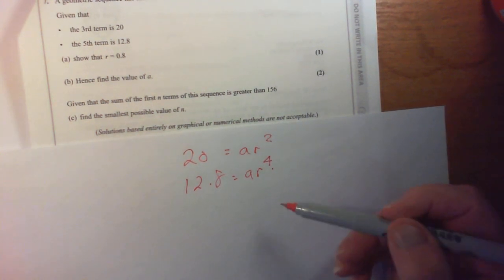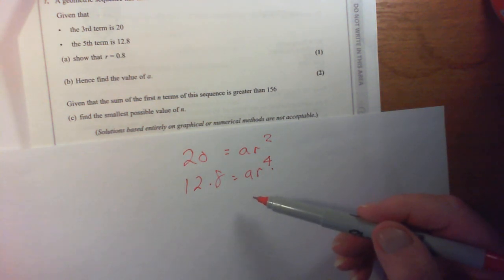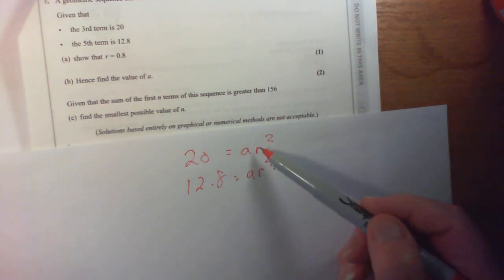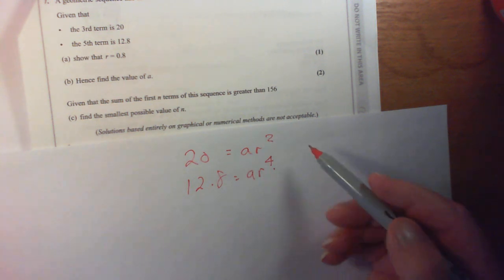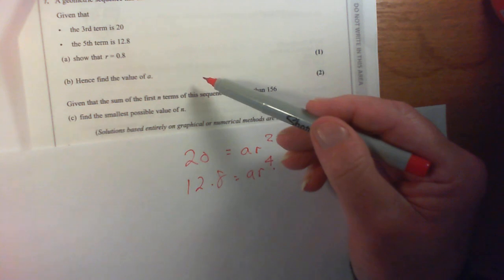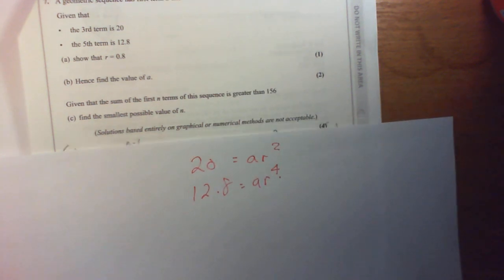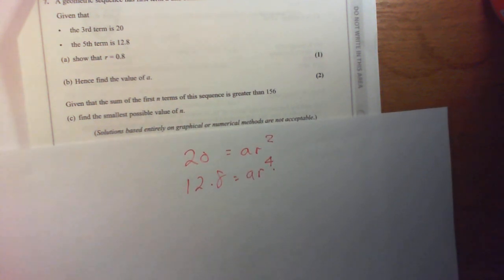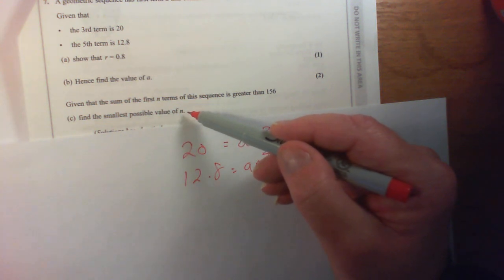And then you just treat them as simultaneous equations, divide one by the other to work out what R is. You can then stick that R back into preferably this one to find out what A is. So you use that to find out what A and R are, which is what you're trying to find in A and B. Now I could say a bit about C.